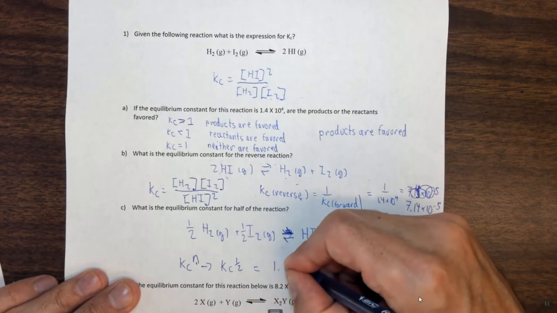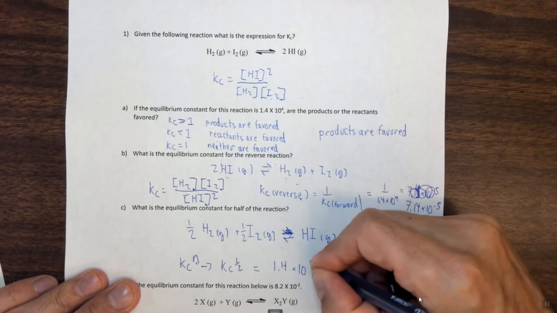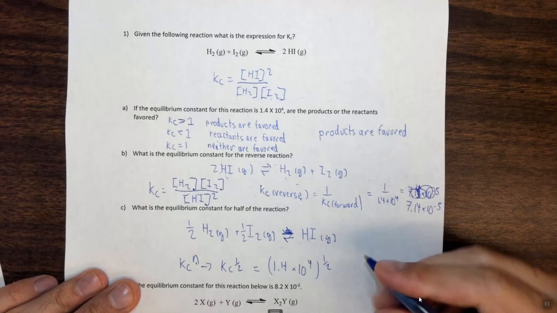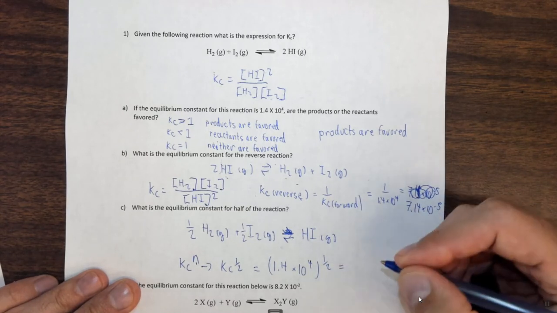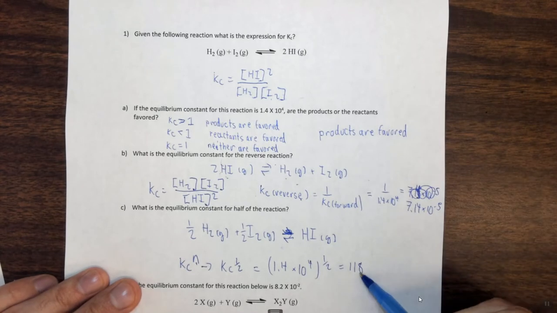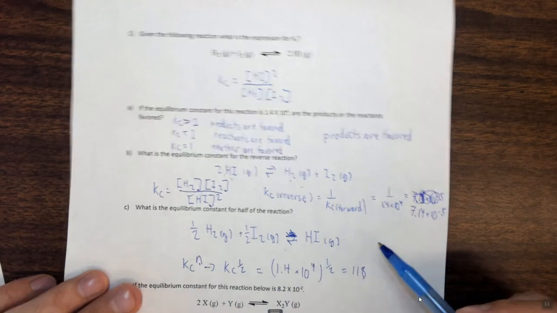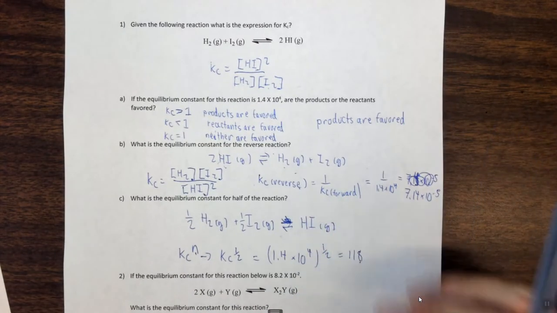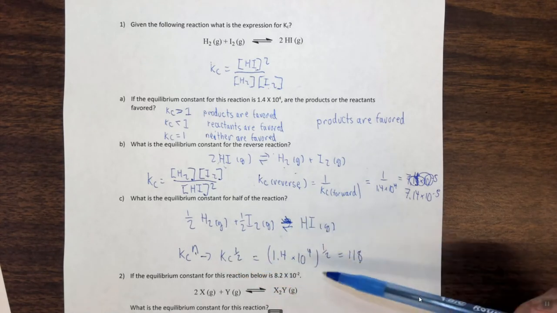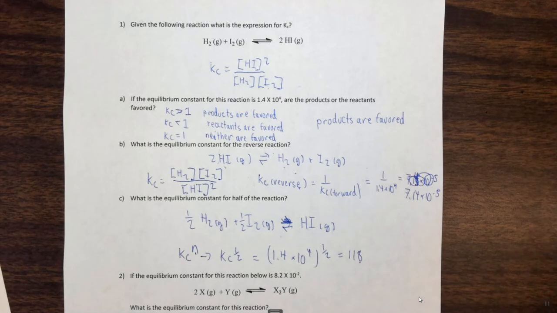So it's 1.4 times 10 to the 4, all to the 1/2, or the square root. And when you take the square root of this number, you get 118, which is now the Kc value of half the reaction. Note that if you were to double the reaction, you would square this, but if you half it, you take it to the half. If you do it to a third, you take this to the 1/3 power, or you take the cube root, and so on and so forth. That's basically how it works.